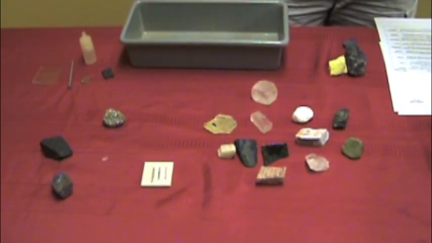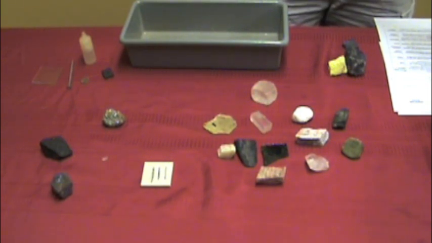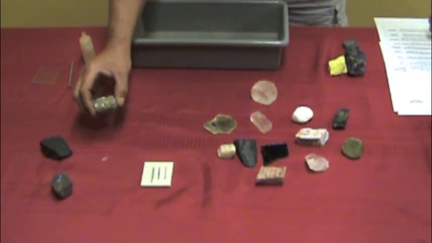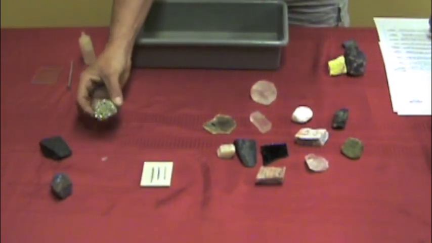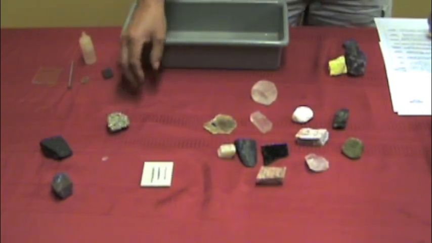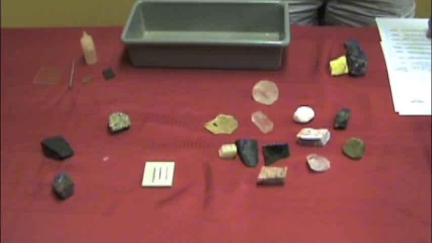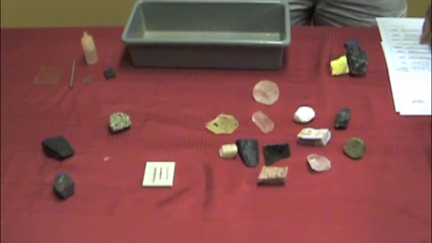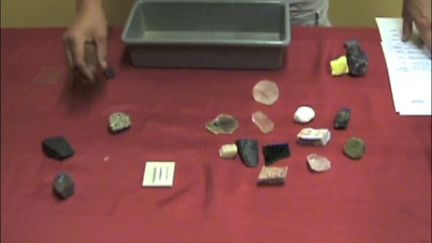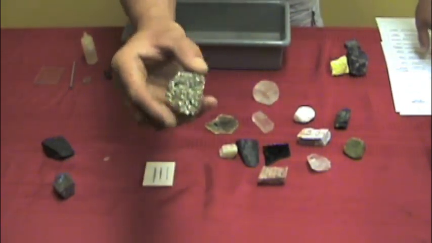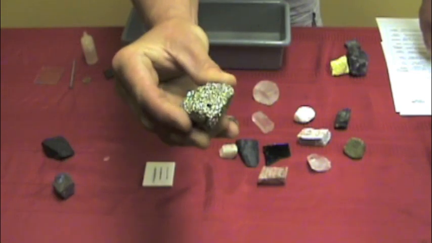So yeah, on your table, on page 2, I see one that says it's pale brass yellow in color, which yeah, kind of is, right? And it's got a greenish black streak. And it generally forms cubes, or 12-sided crystals. Can you see cubes in there? I can.